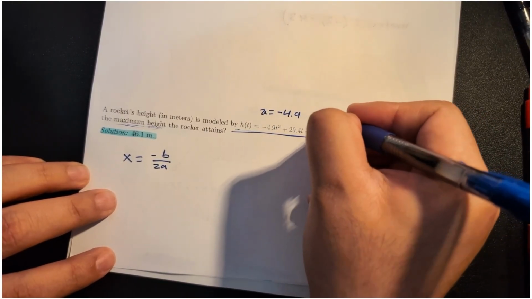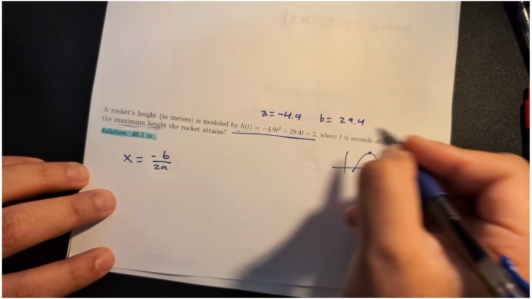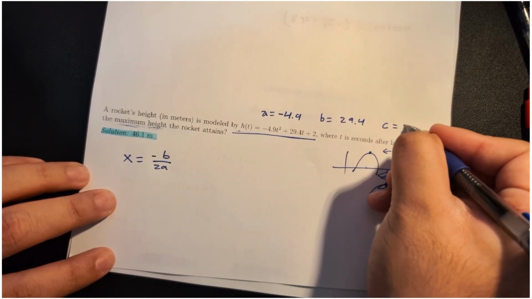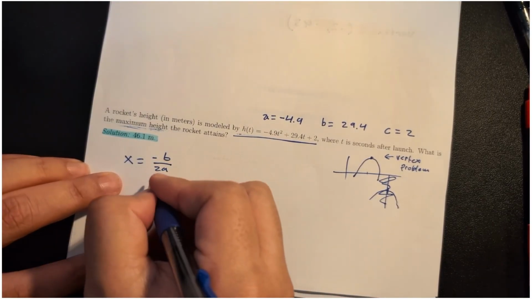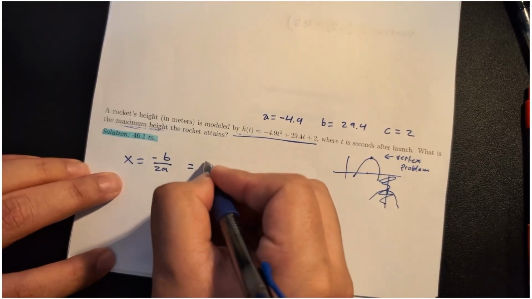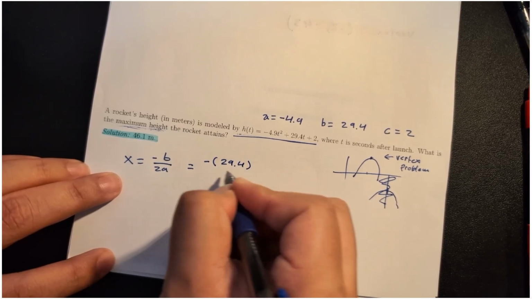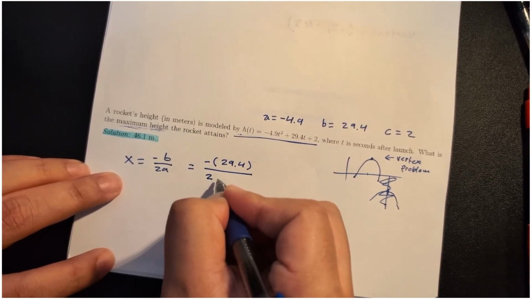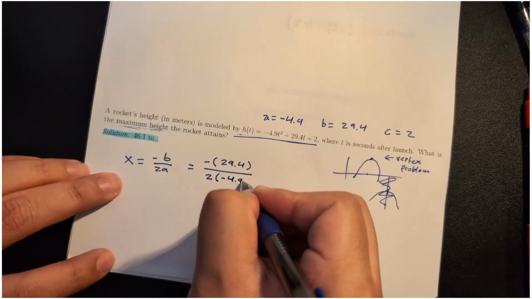Our b is given by 29.4. And then our c is given by 2. So then x is going to be negative 29.4 over 2 times our a, negative 4.9.